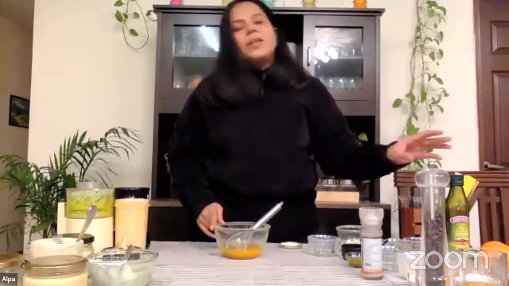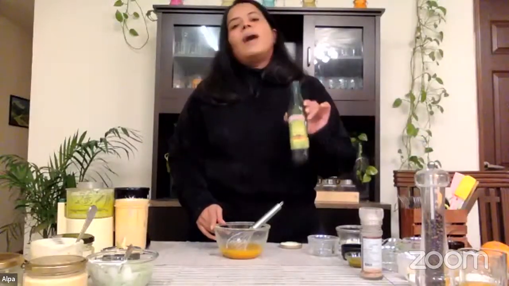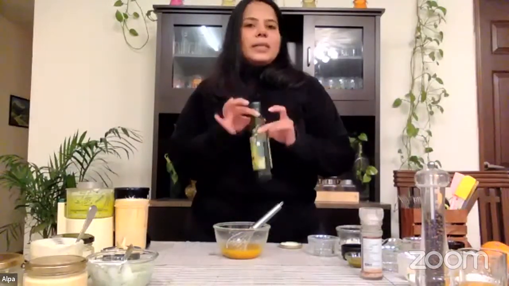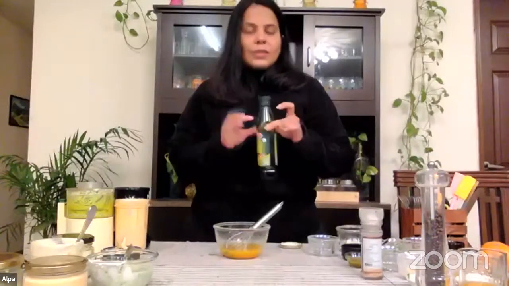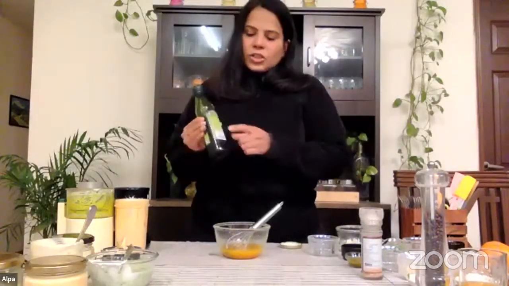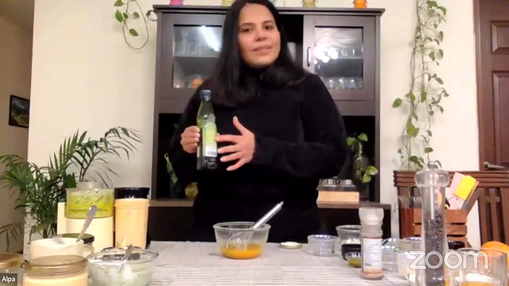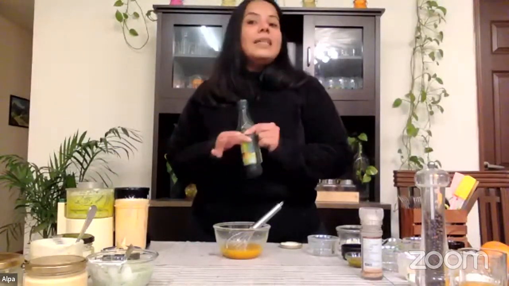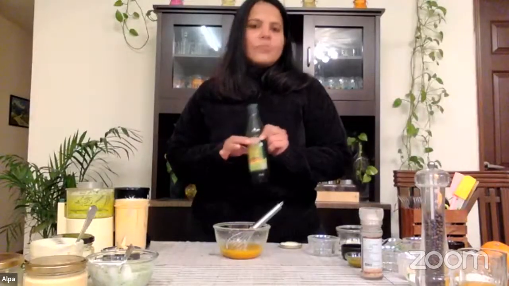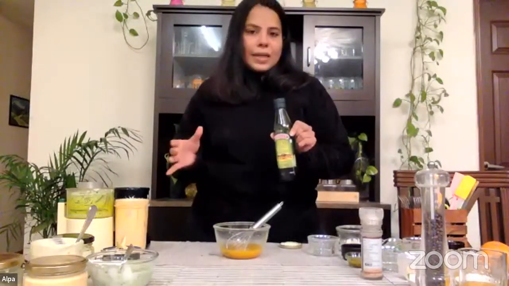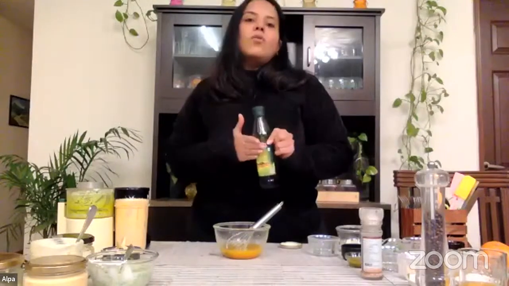So opt for EVO, and remember, when you buy EVO, it should be in dark glass bottles. Don't go for the cheaper versions. Look at the expiry date, because if it is expired, they sell it very cheap. Typically EVO is much more expensive. So you would want to spend that extra money to get the best benefits out of olive oil.